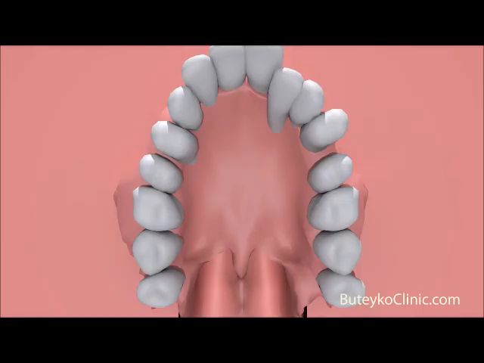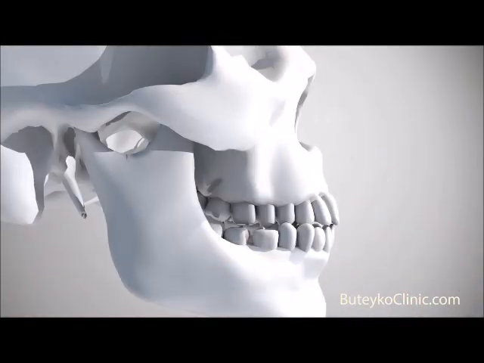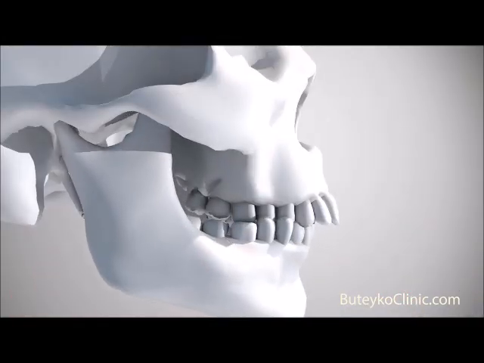In addition, when a child habitually breathes through his or her mouth, the top and lower jaws become underdeveloped and set back from their ideal position. This negatively affects the appearance of the face, making the nose look larger and, more importantly, reducing airway size.